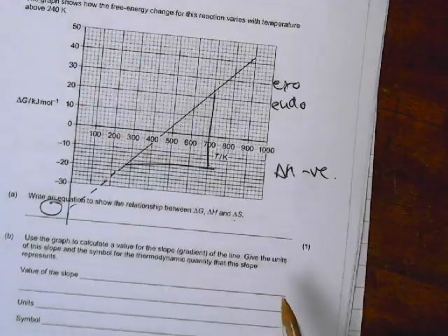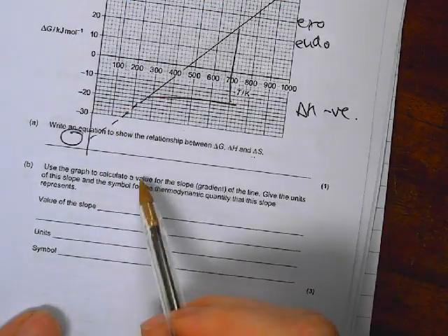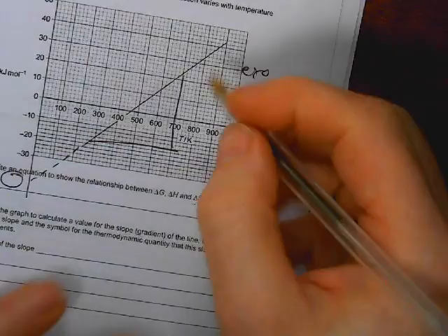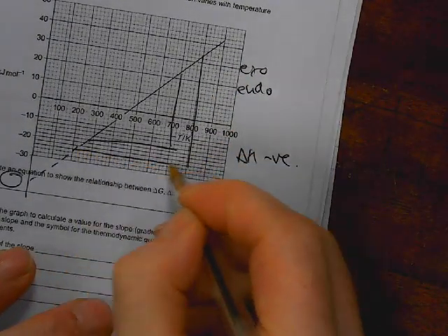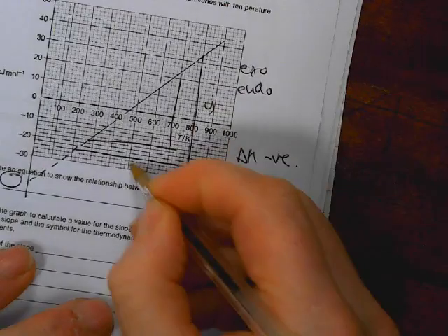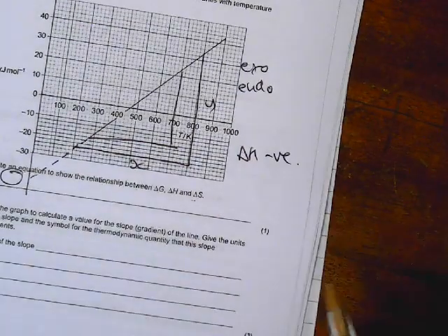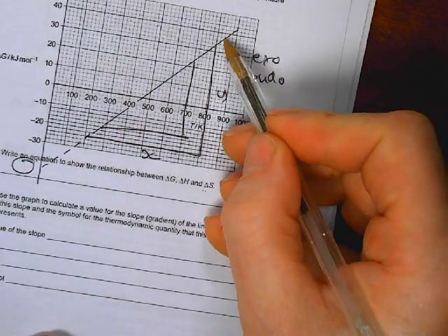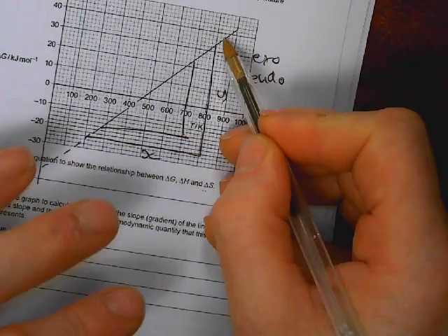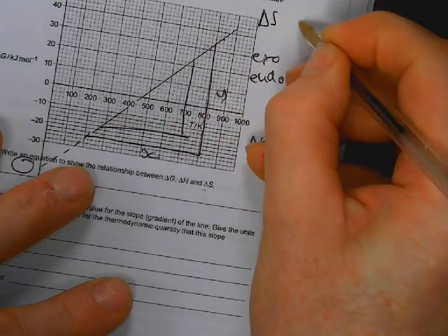So it asks you to calculate the value of the slope. So I would draw some lines like that. I would work out the y and the x. I would divide y by x. This is a positive gradient. It's a positive gradient. So delta S is negative. Okay? That's all that means.